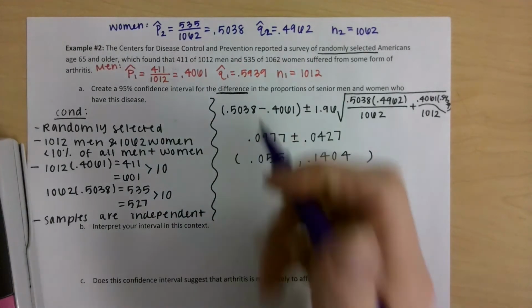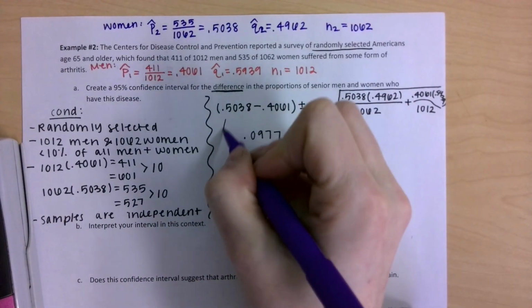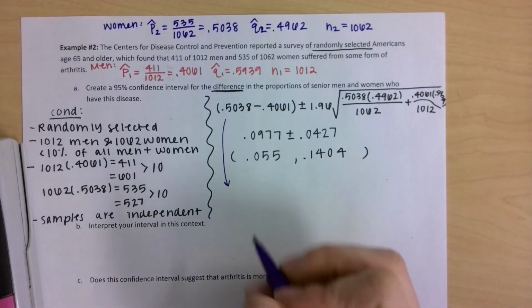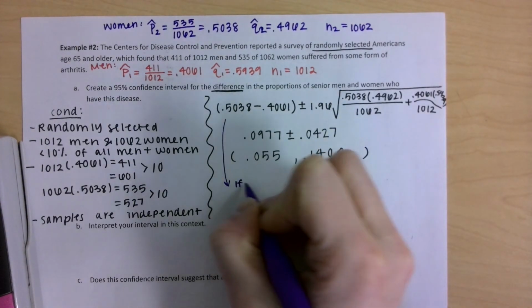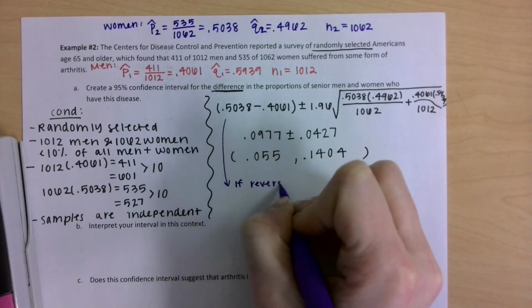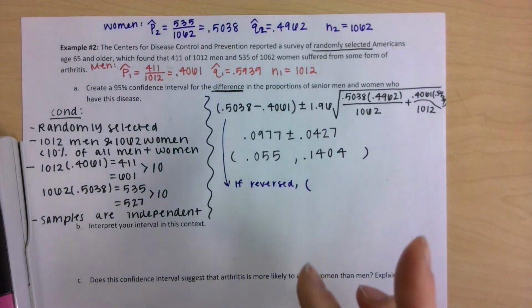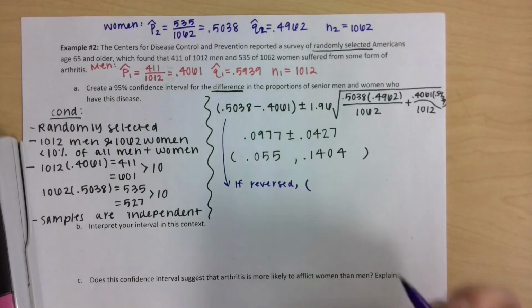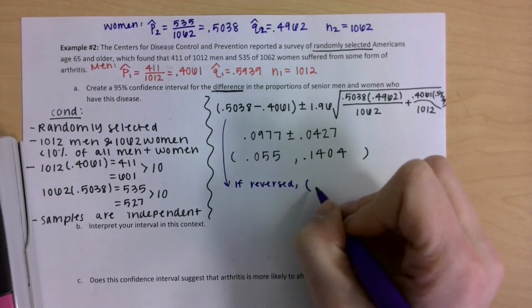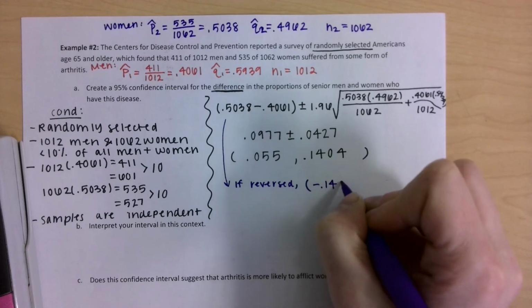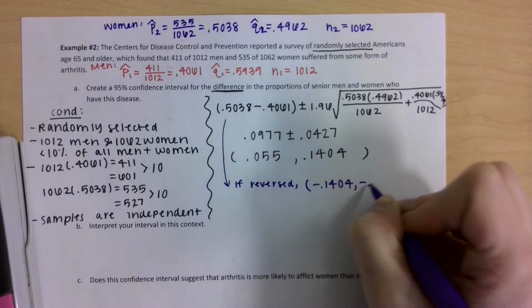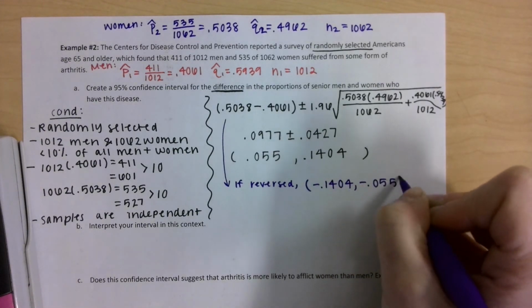Okay, again, if you had these values flipped, so if it was reversed, you don't have to write this down, but I just want to show you in case you reversed it, your entire interval would be reversed, including the sign. So you would have negative 0.1404 and negative 0.055.